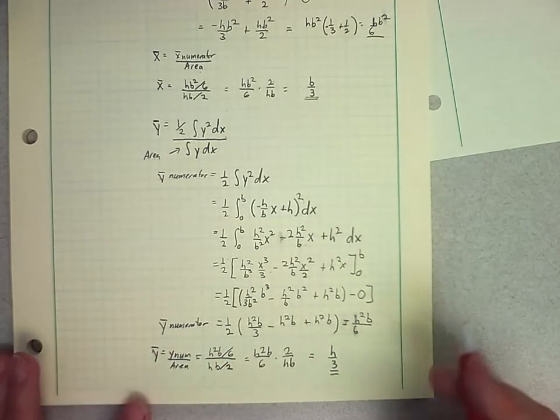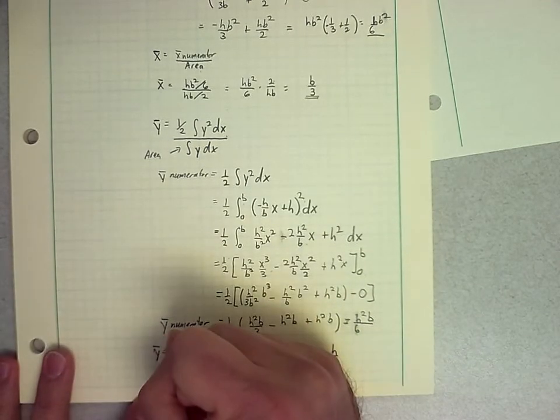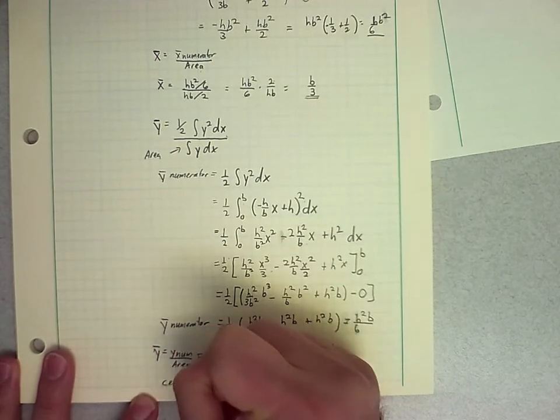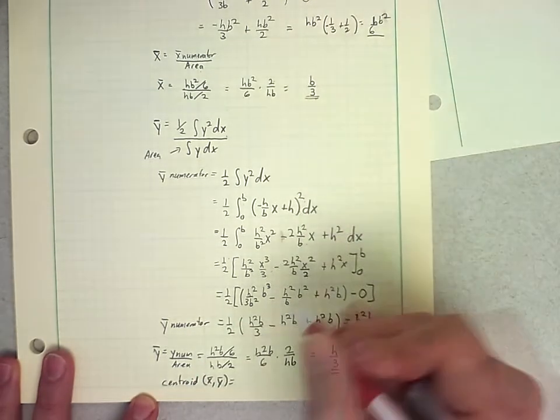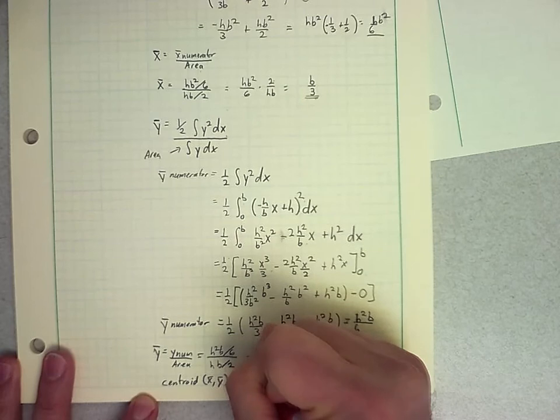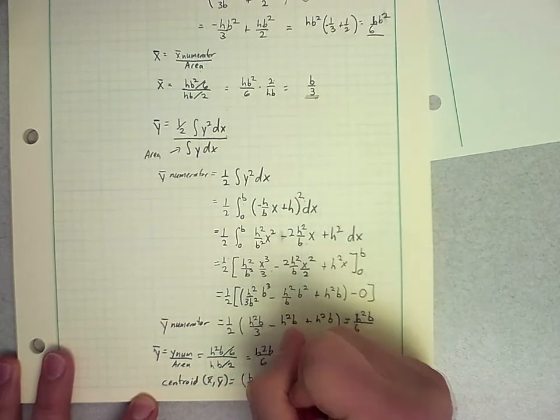So our final answer is that the centroid, which is x bar, y bar, is b over 3 and h over 3.